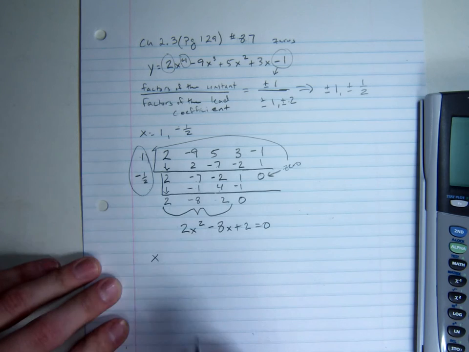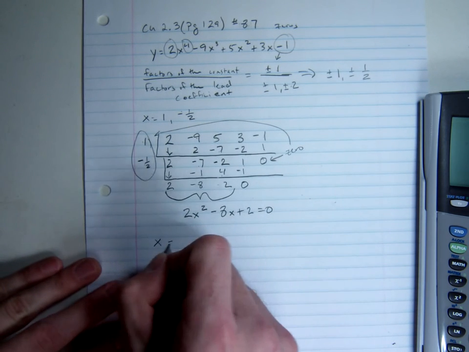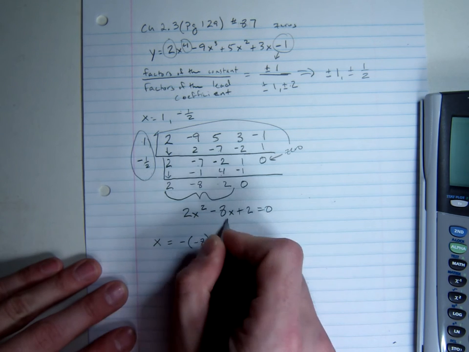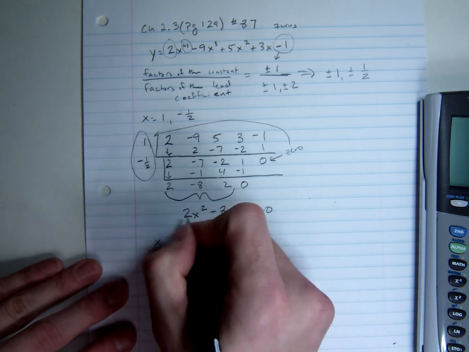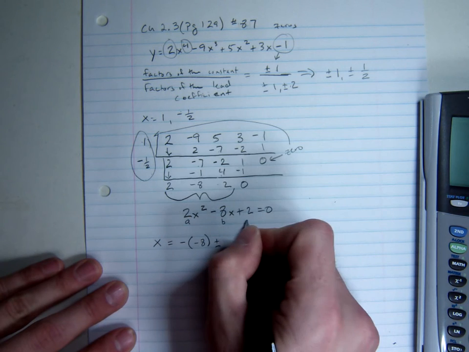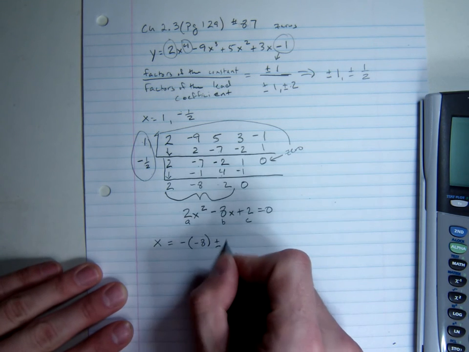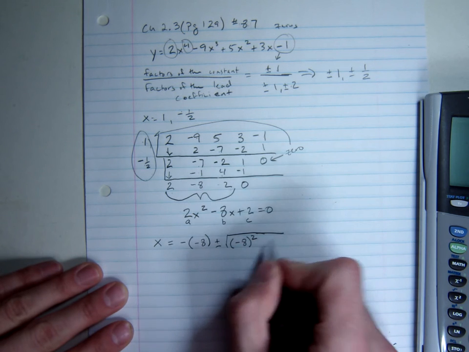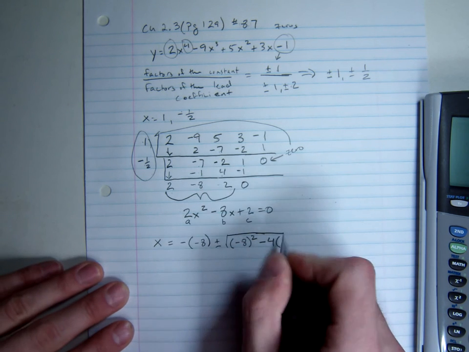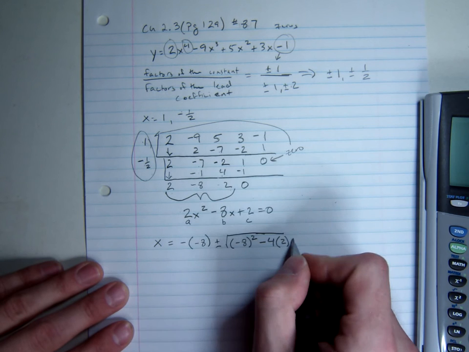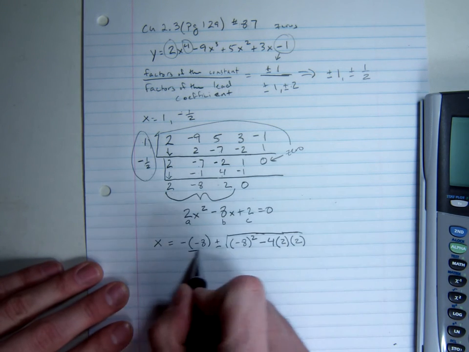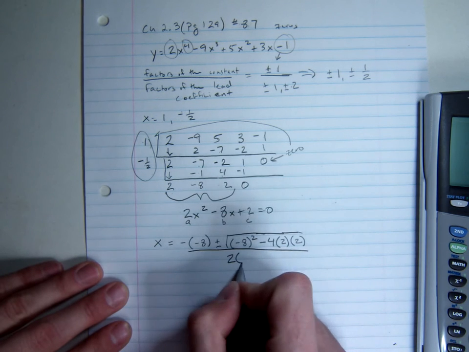I say x is equal to negative b, so negative 8, plus or minus, and I can label these for you, a, b, and c, the square root of b squared minus 4 times a times c, all over 2 times a.